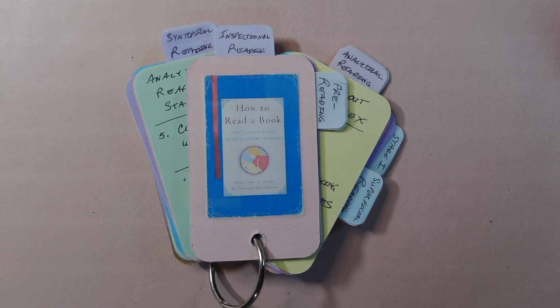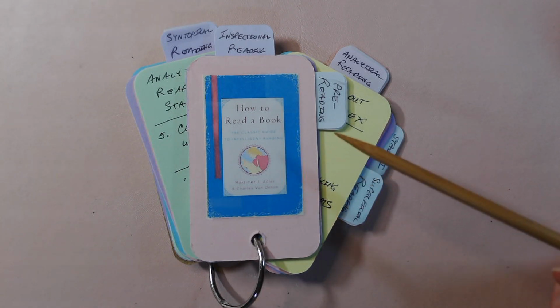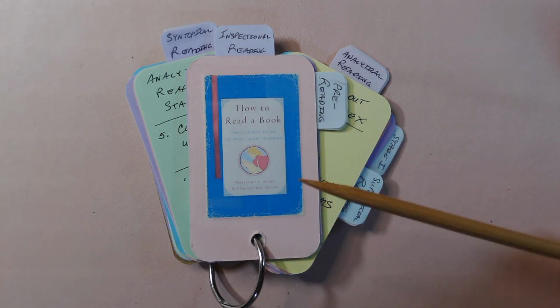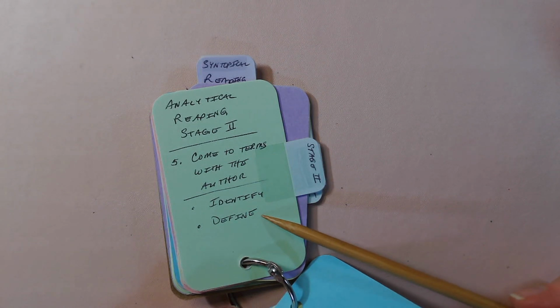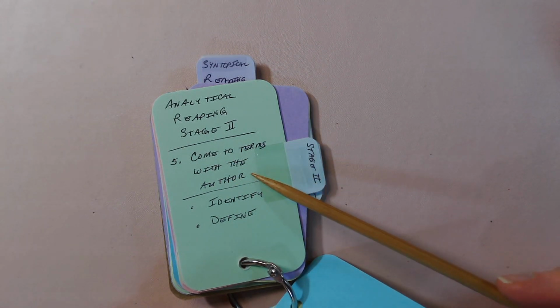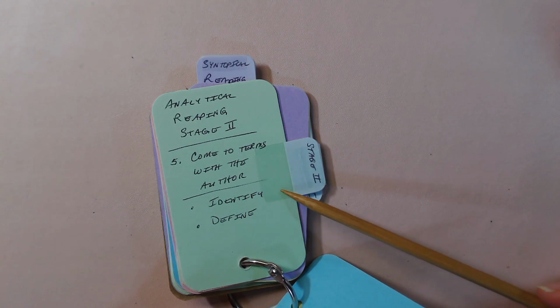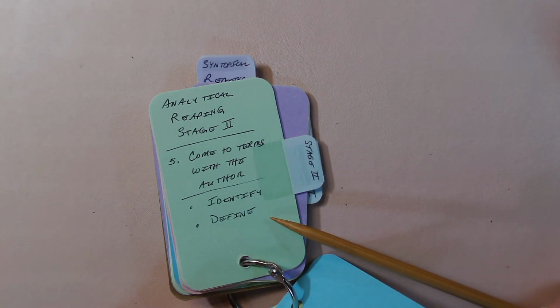Come on over. Here we are, ready to continue our series on analytical reading. And I've got my bib card on a ring ready to go. And we are ready to work from step 5 in analytical reading. Come to terms with the author. Identify the terms and define them.